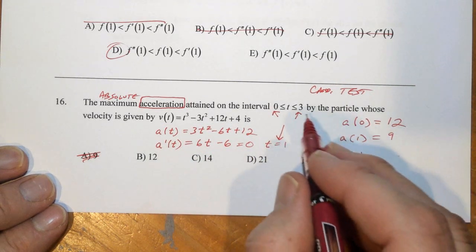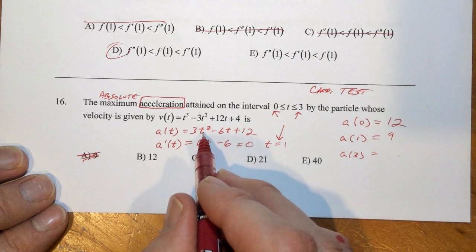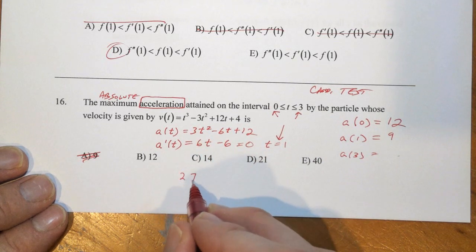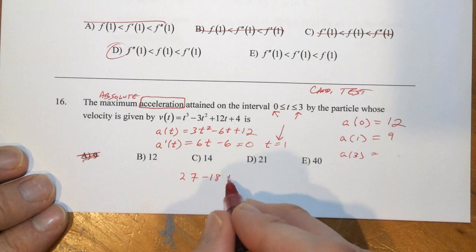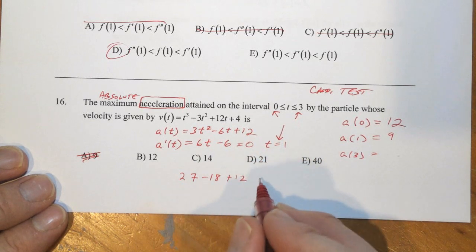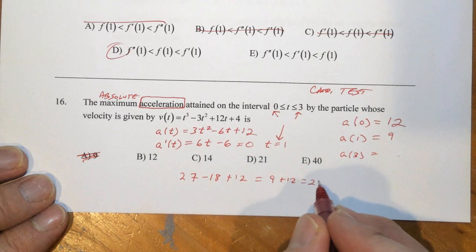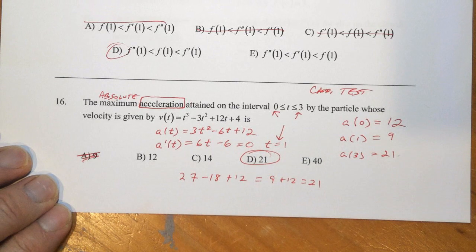And then we want to plug in 3. So we plug in 3, we have 3 squared, which is 9, tripled, which is 27. 6 times 3 is 18, plus 12. 27 minus 18 is 9. 9 plus 12 is 21. That is going to be the largest of the three answers.